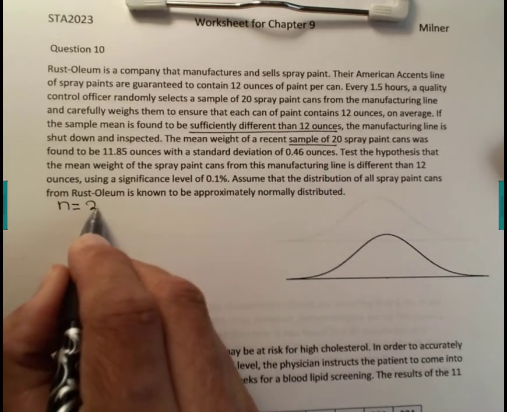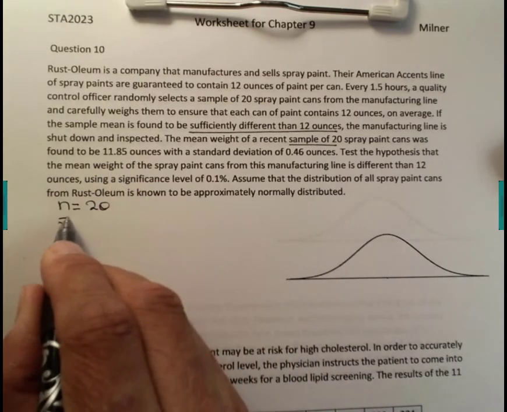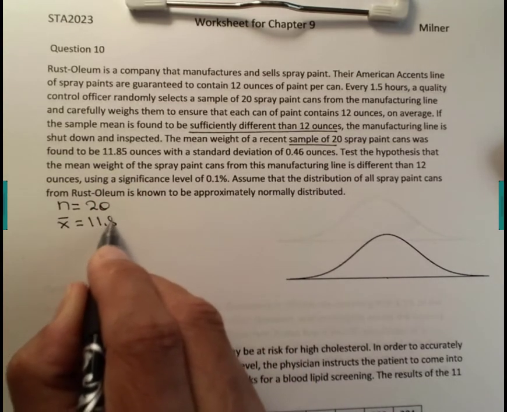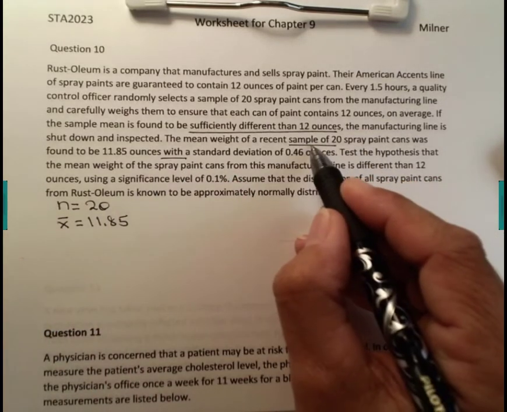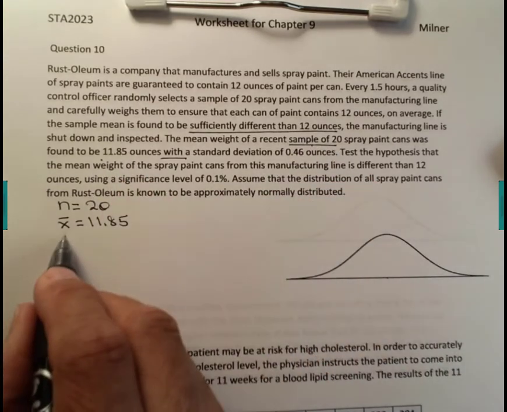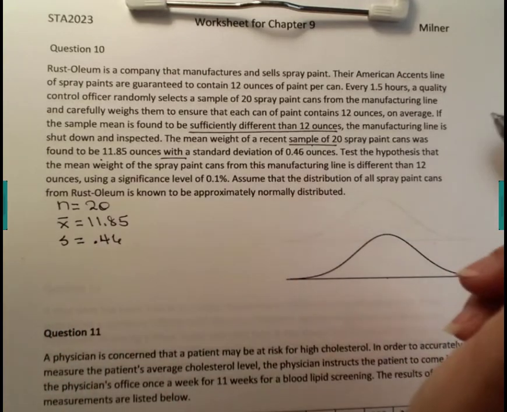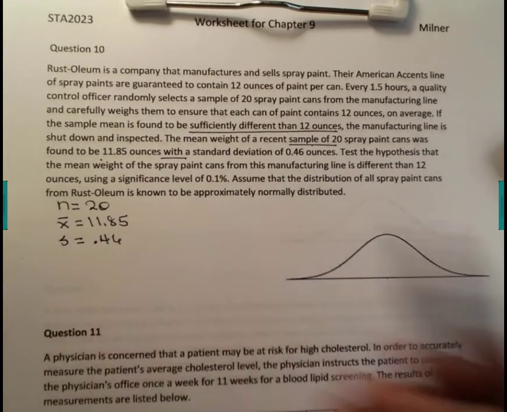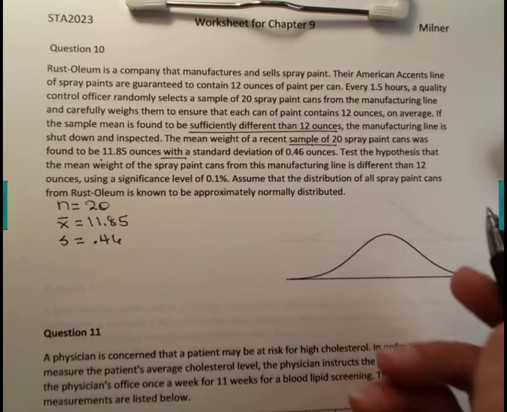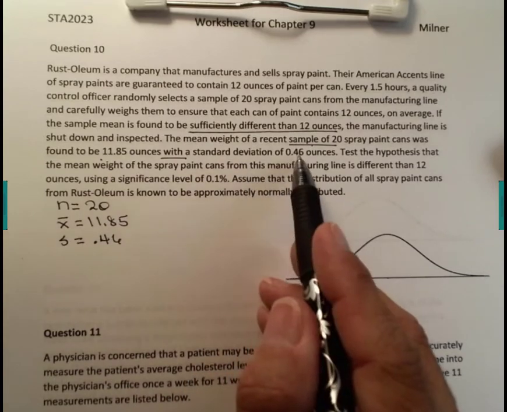You could say, okay, there's my sample size. And they found the recent sample, the mean weight for that sample was 11.85. And with a standard deviation. Now look, we're talking about sample mean, sample standard deviation, right? And that's important. We don't know the population standard deviation, do we? And since we don't know the population standard deviation, this right here tells us you have to use the t-table. If you try to use the z-table, you'll miss the problem, okay? So a standard deviation of 0.46.